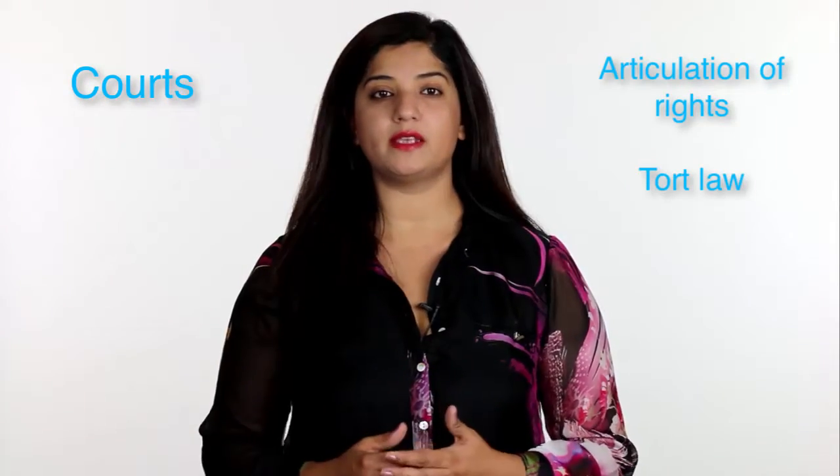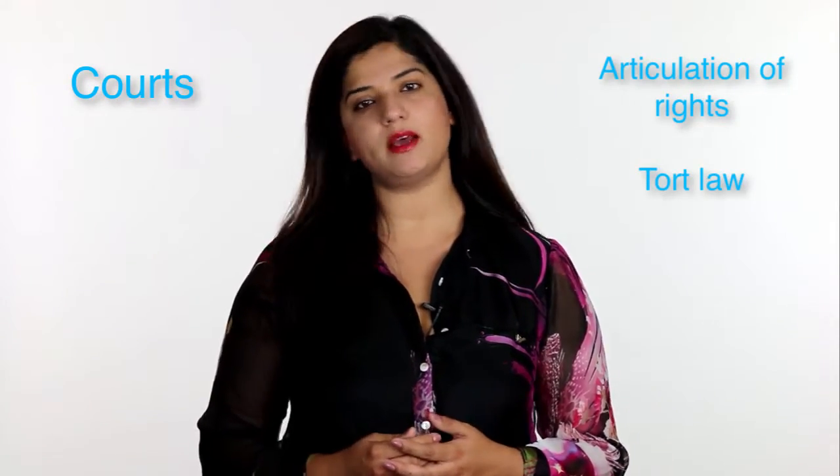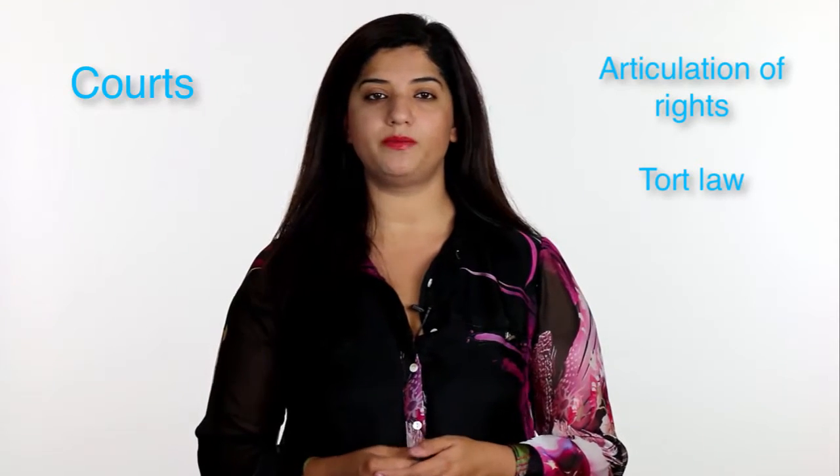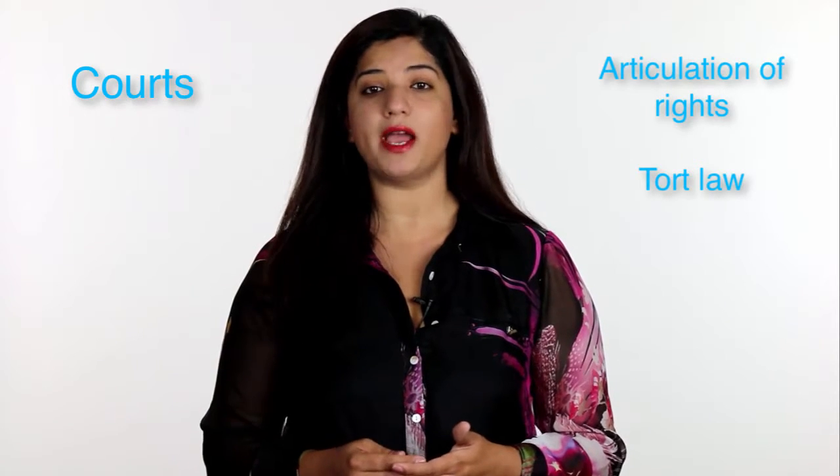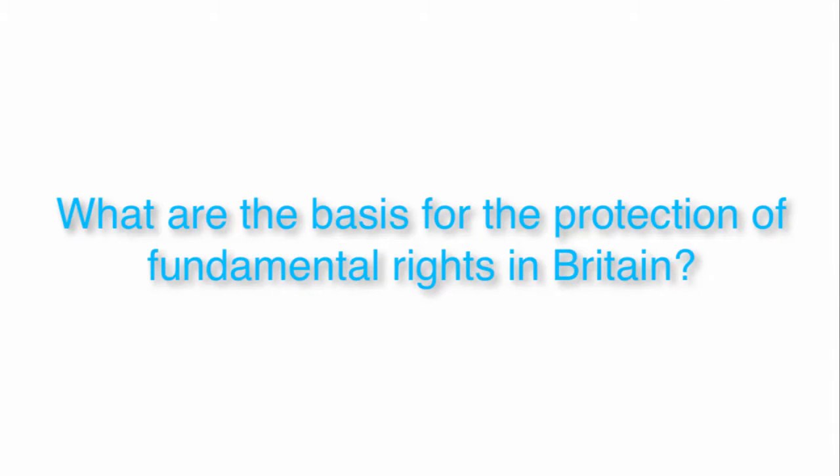The first two areas are the articulation of fundamental rights and applying tort law against public officials. In the US, the courts uphold the rule of law because their role is clearly defined by the Constitution. Furthermore, the courts protect citizen rights by interpreting that Constitution. We know that in Britain there is no written constitution. So the question is, what are the bases for protection of further fundamental rights in Britain? From where do the courts derive their power to protect fundamental rights? The answer to both questions is common law.